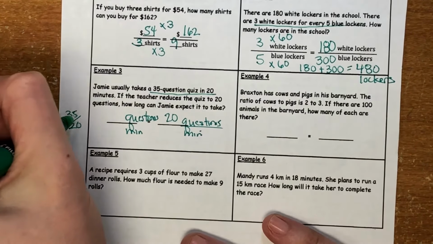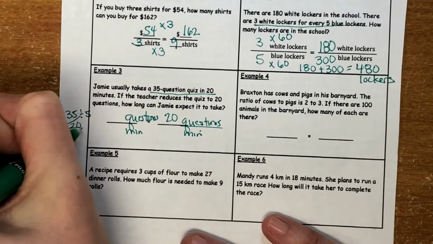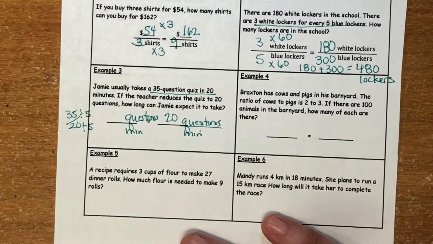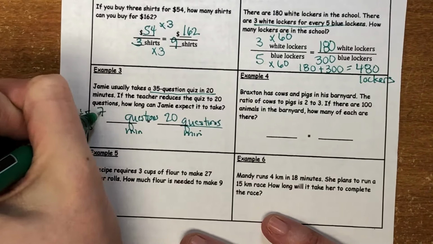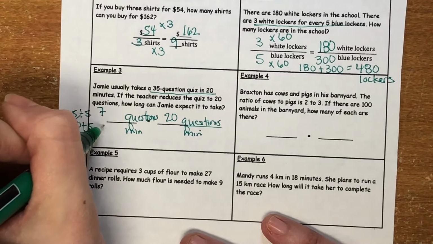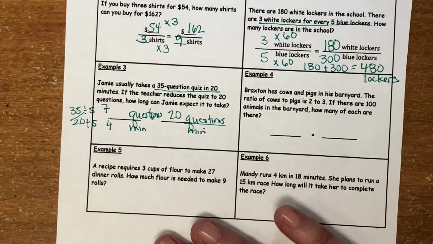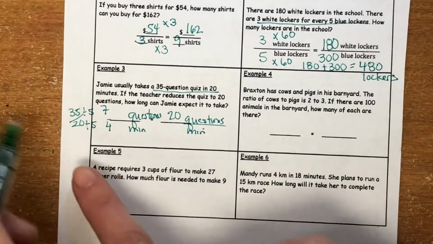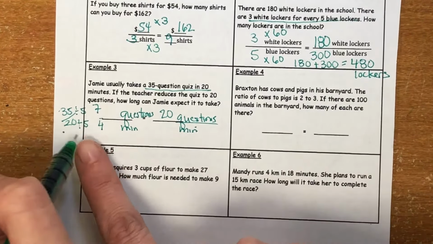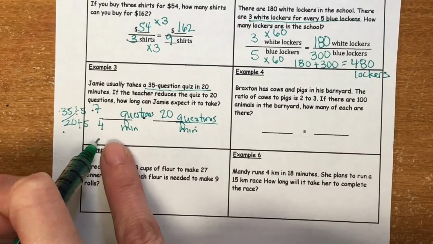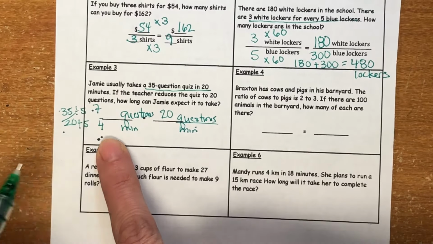So if I divide both top and bottom by 5, I'm going to get 7 over 4. Okay, let's make it a little easier. Now it's the same thing, but you can still use 35 over 20. I'm going to let you know for every 7 questions how many minutes she's going to take. She's going to take 4 minutes, okay?